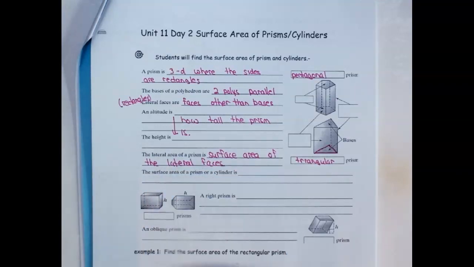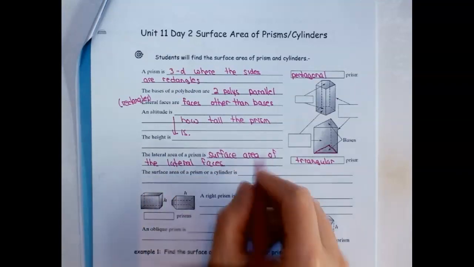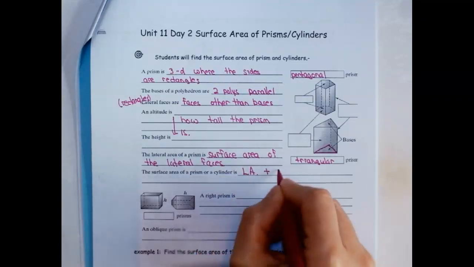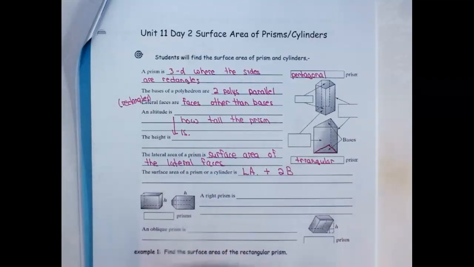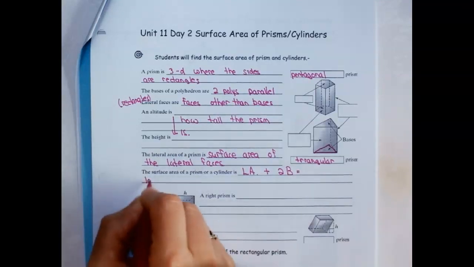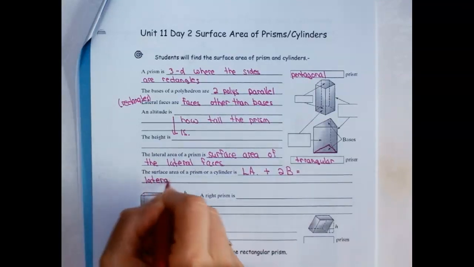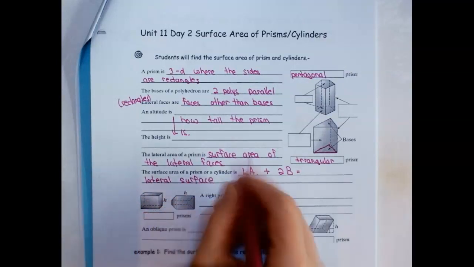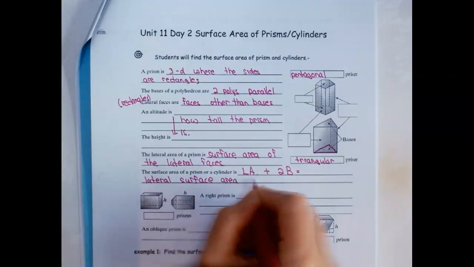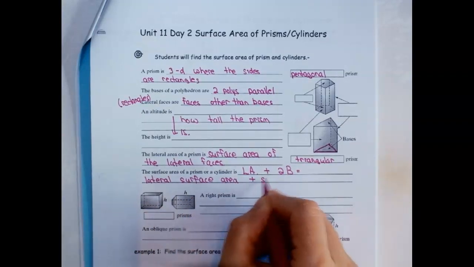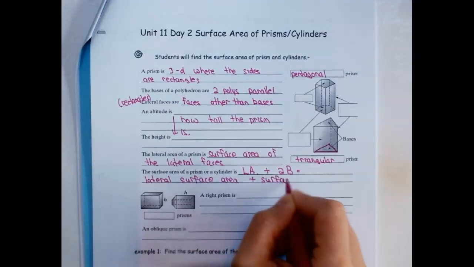And then to get the total surface area, you're taking your lateral area plus you're adding in two of your bases, because you've got the top and the bottom, and those are always going to be the same thing. So again, if we wanted to write that out in words, it is the lateral surface area plus the surface area of the two bases.